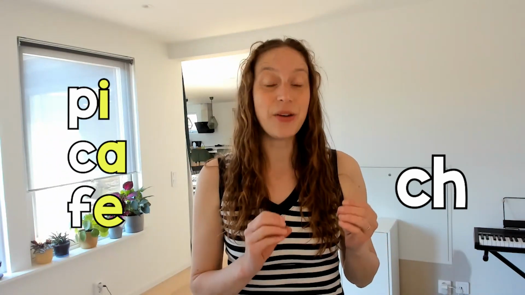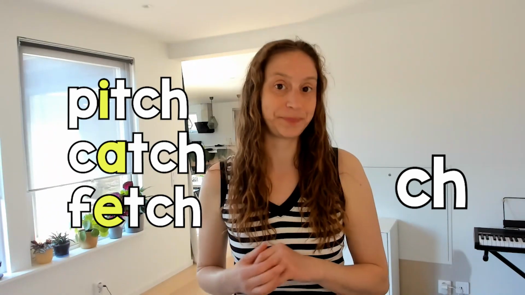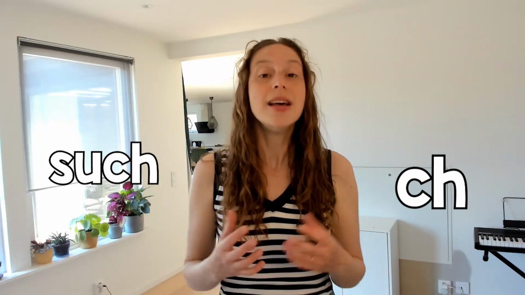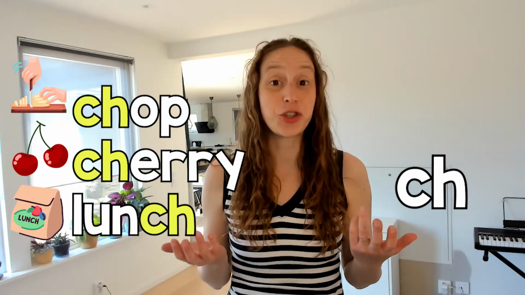Number 2, CH represents the ch sound and can also be found in the beginning, middle, or end of a word. A side note, typically if we hear the ch sound at the end of a word directly after a single short vowel, that will be spelled with TCH. There are some exceptions to this rule, such as much and such. Some examples of words that have the CH spelling pattern are chop, cherry, and lunch.